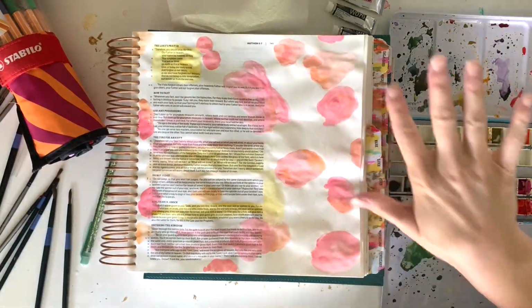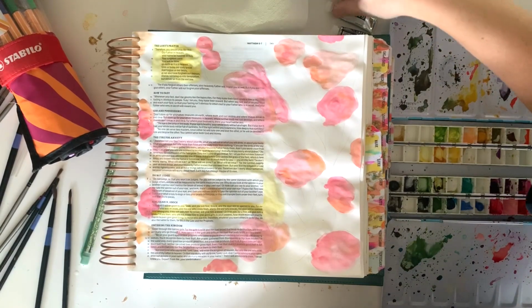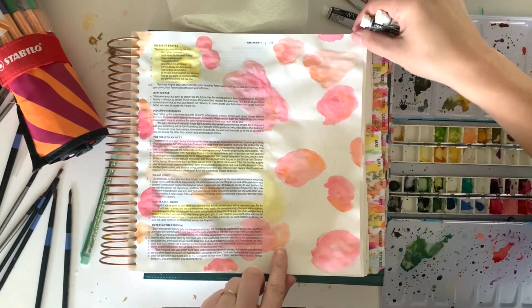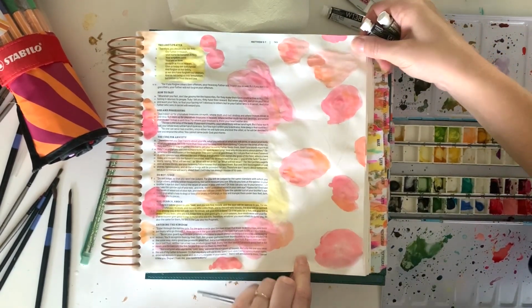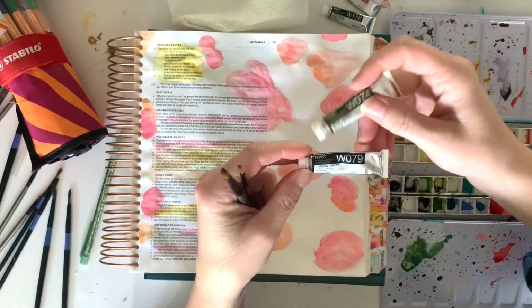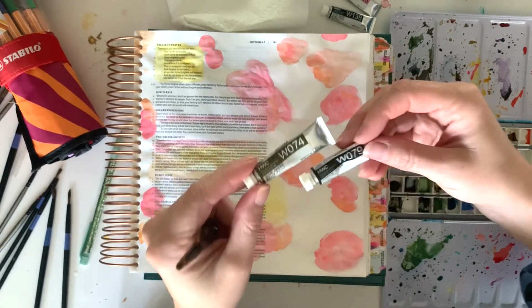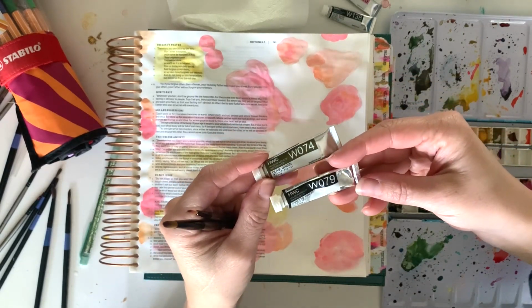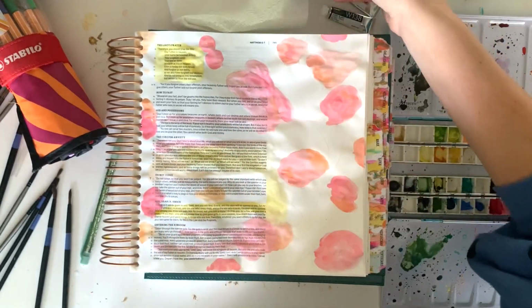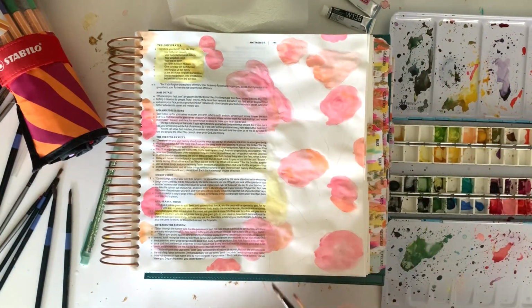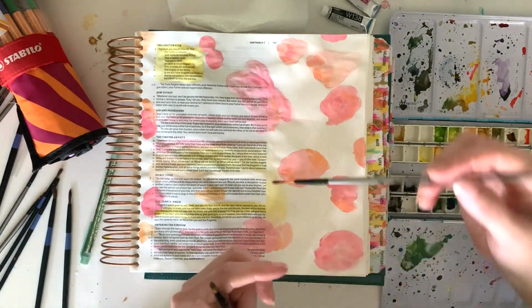Okay, it is dry for the most part. So now I'm gonna start on my leaves. I'm gonna pick up the two shades of green that I have. I have olive green and shadow green. And olive green is obviously a lot lighter than shadow green, but I'm gonna alternate between the two. Shadow green can get pretty light itself.